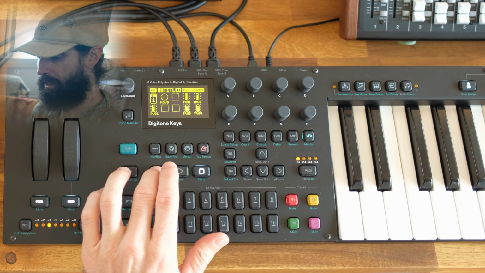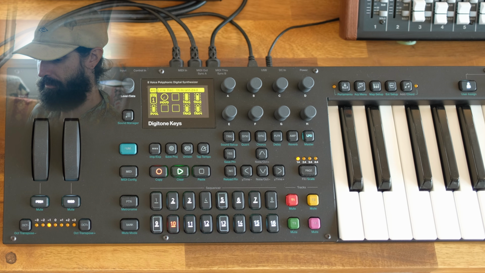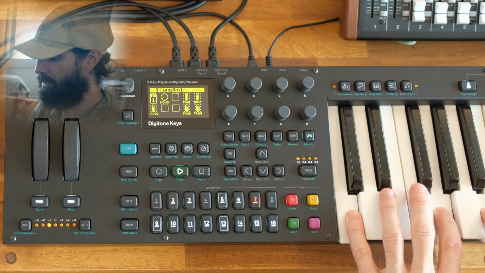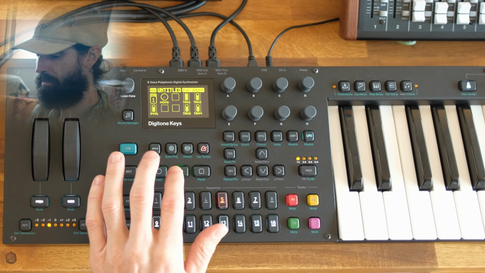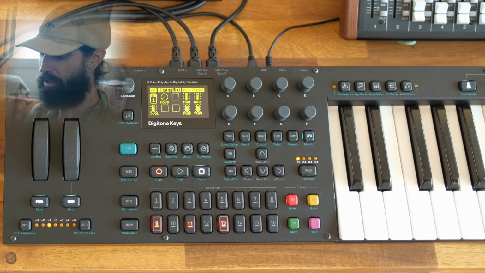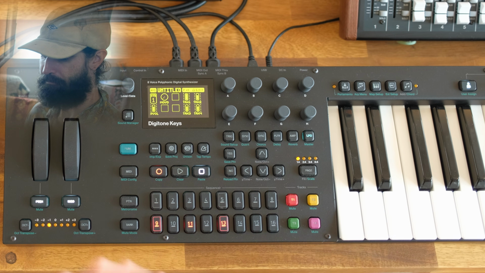The next way is by live recording. So I'll turn my metronome on. We can see it just adds our trigger in. You can quantize it if you want to with the quantize settings there. Pretty simple.